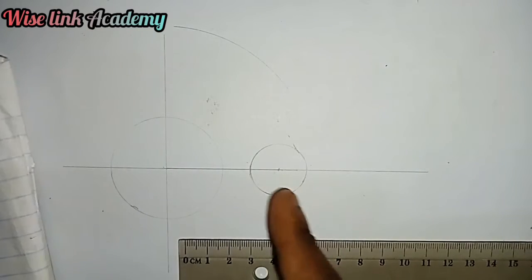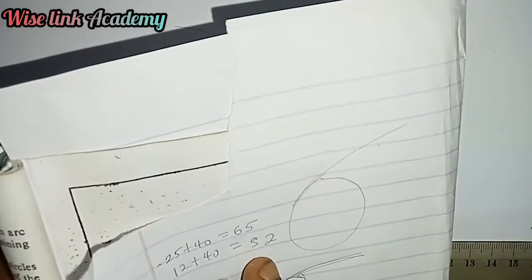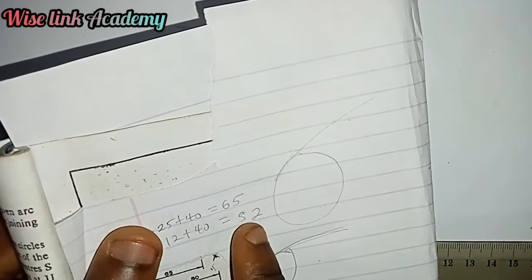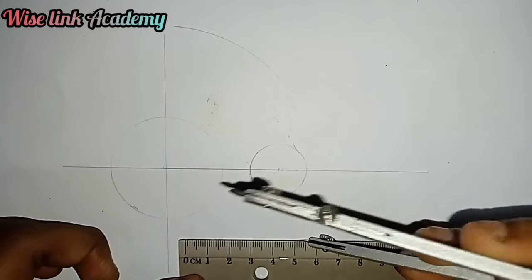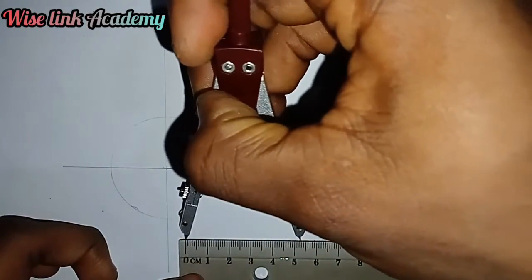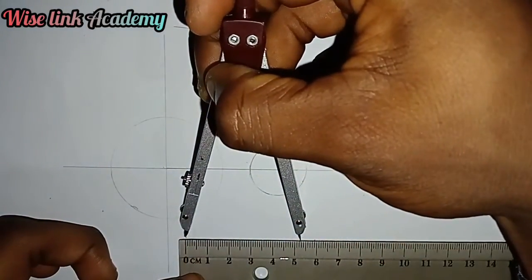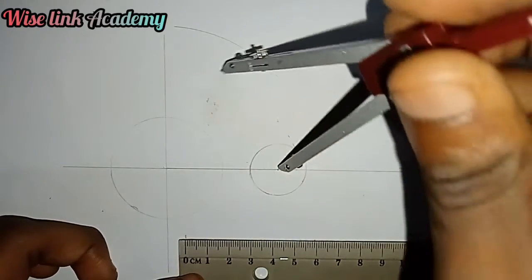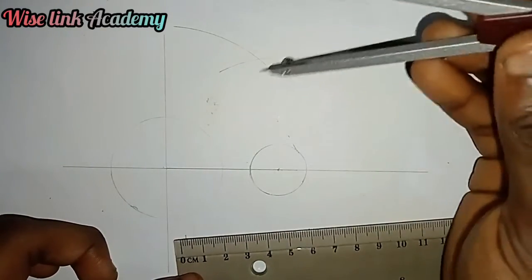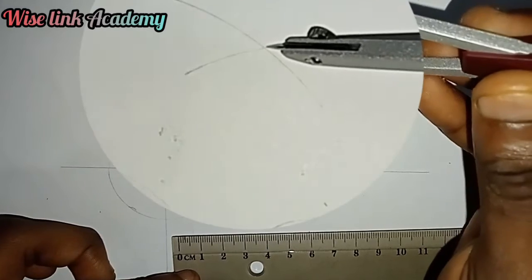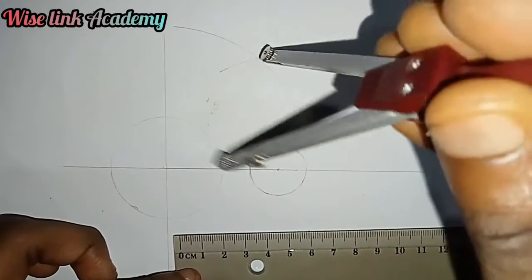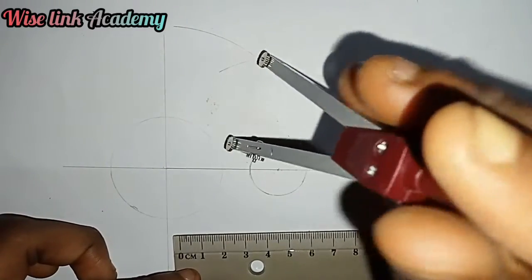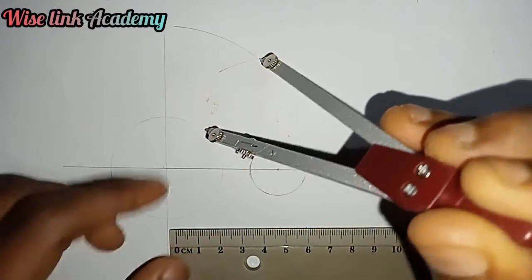The other one, the small one, is 52, isn't it? Measure 52 from here to this point and place it here. Cut the arc. Where they meet at this point, you gauge it to this circle.